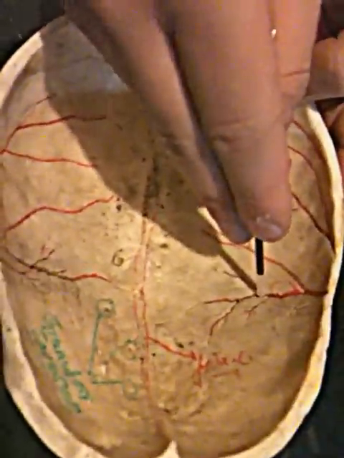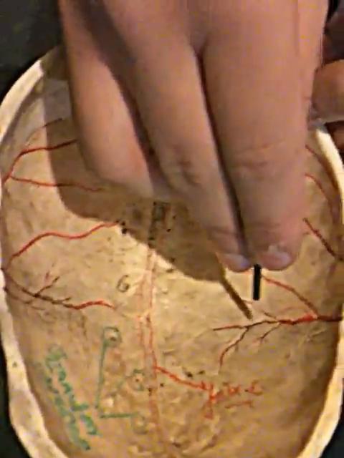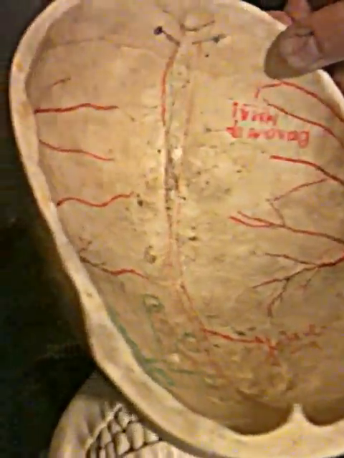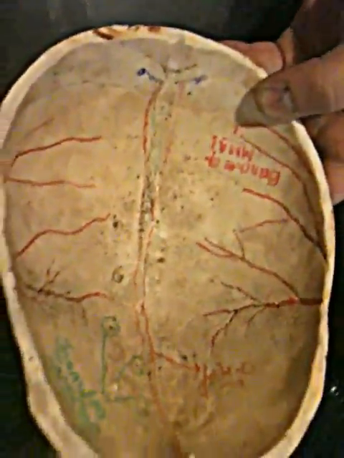So these are the anterior and the middle branches of the middle meningeal arteries that are making the grooves here, and which will supply the meninges of the brain.